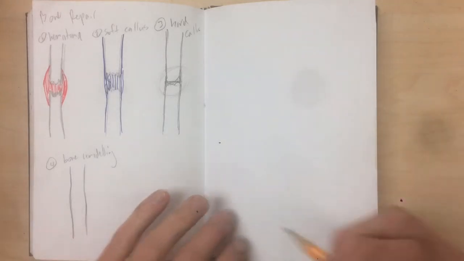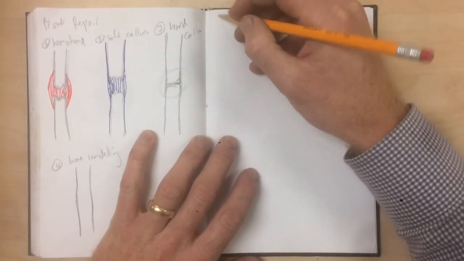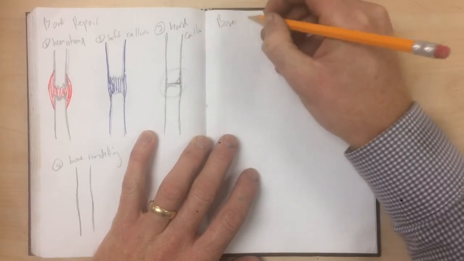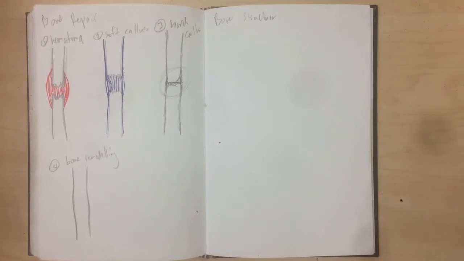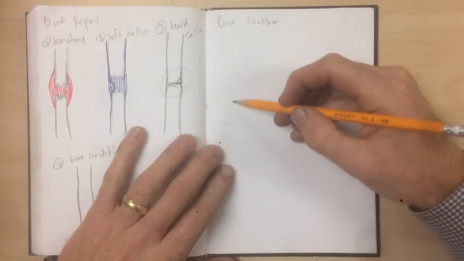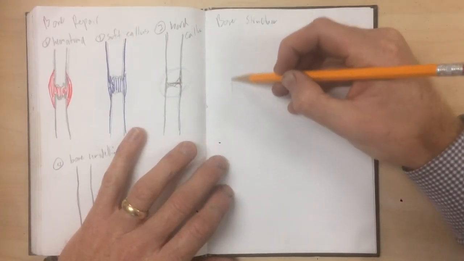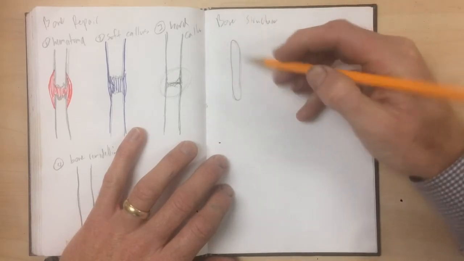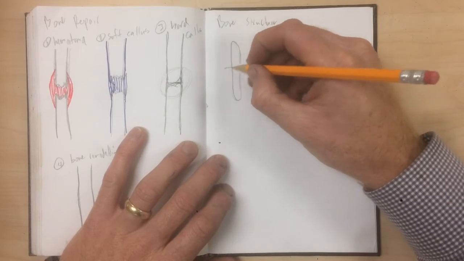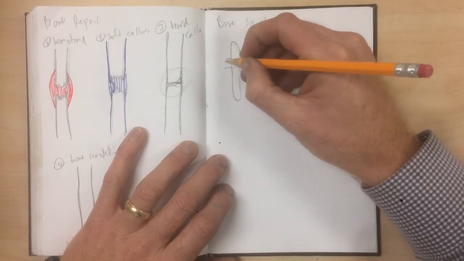Okay, now I'd like to talk about the structure of bones. So this is bone structure. Okay, so if we take your typical long bone, this could be anything. It'd be humerus, femur, anything, and you make a cross section, so you cut it right down the middle.